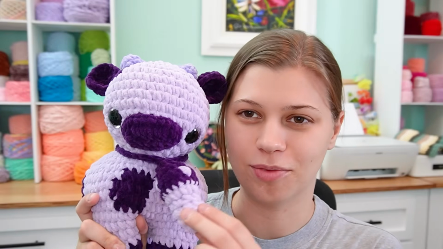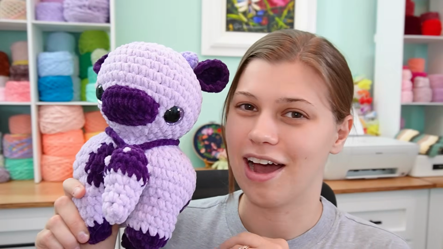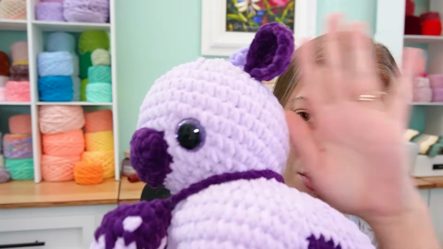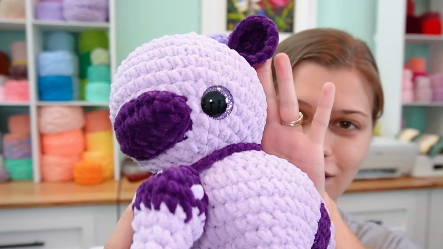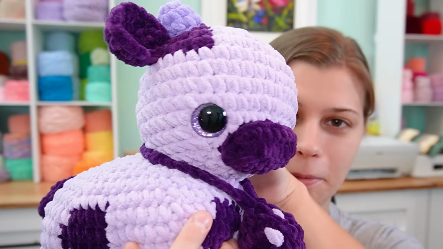I'm actually pleasantly surprised that it looks so cute. It almost looks like it should be a grape cow because of all the different shades of purple, but instead we've got a little mushroom in the front, and I'm not sure if it's immediately obvious that this is a little mushroom, but I embroidered some little spots on the mushroom cap so that hopefully it's a little bit more obvious. I also chose some sparkly safety eyes for the eyes of this cow, and they're purple, of course.